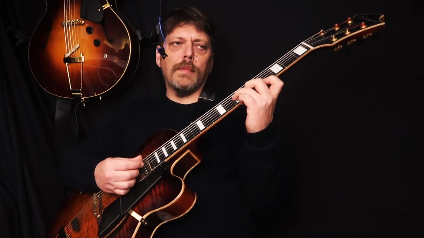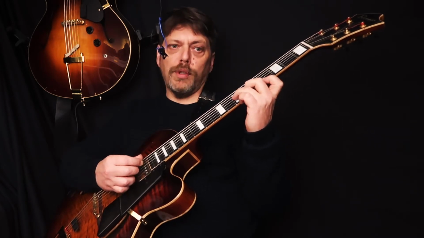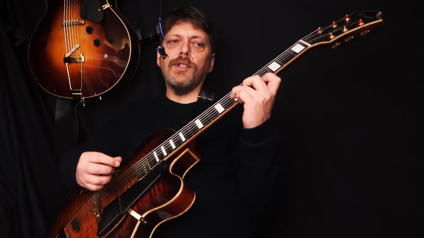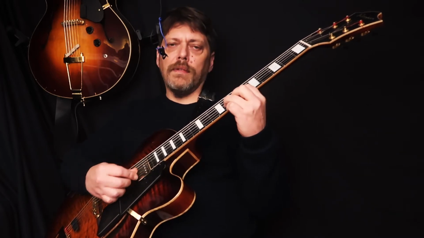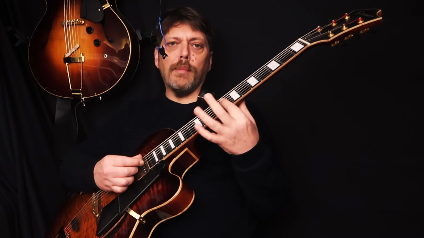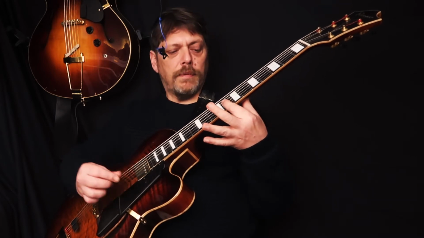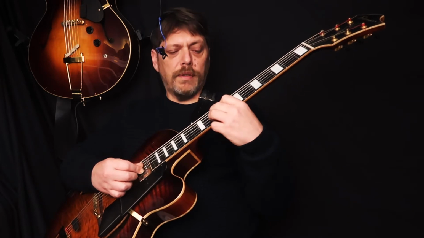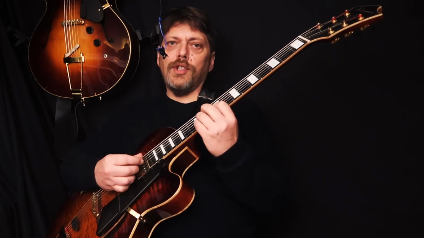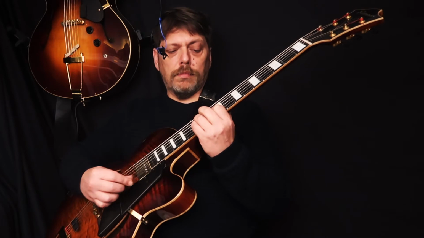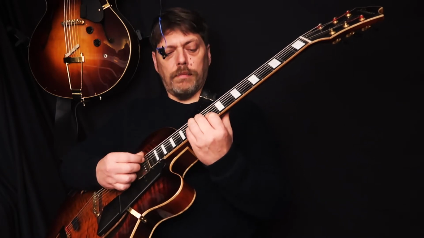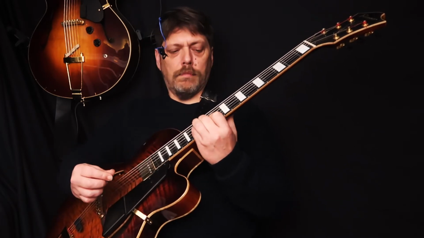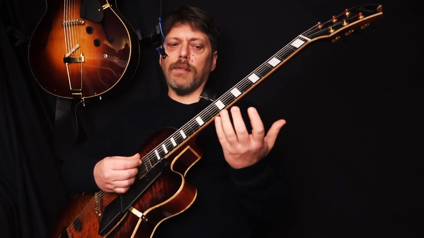Off we go again. This is D diminished, root. G, second inversion. C minor, first inversion. D diminished, first inversion. G, root. C, second inversion. Okay, should we change strings? Let's do the whole lot.